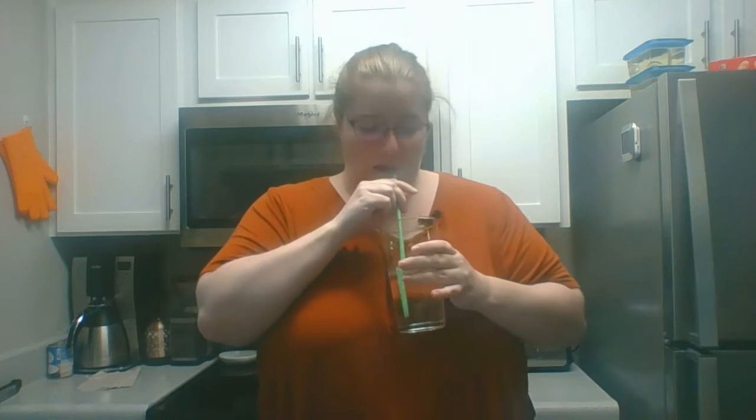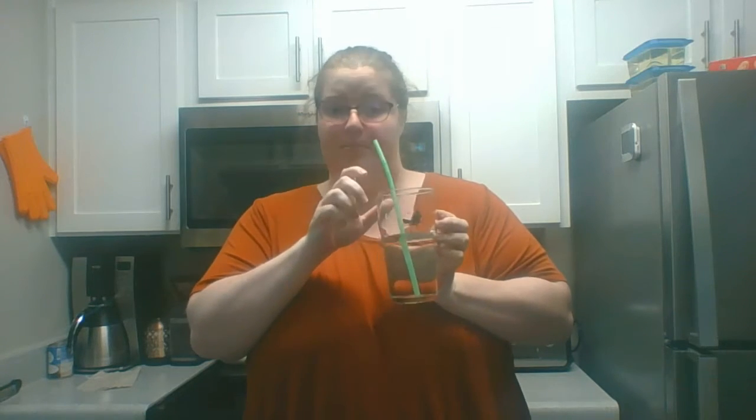So let me show you a little bit on the difference between regular water and soapy water. So if you blow bubbles in plain water, let me turn that so you can actually see through the glass. You can see our bubbles have popped pretty quickly.